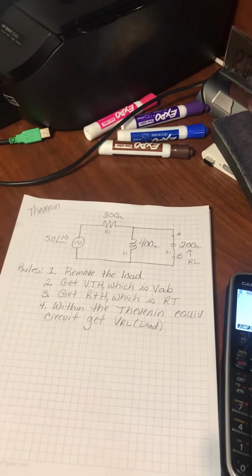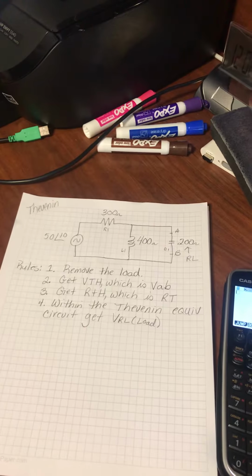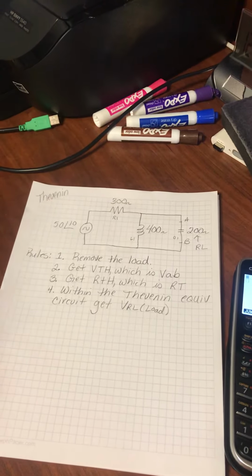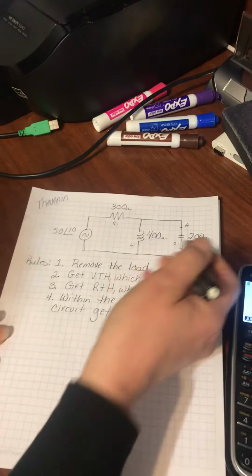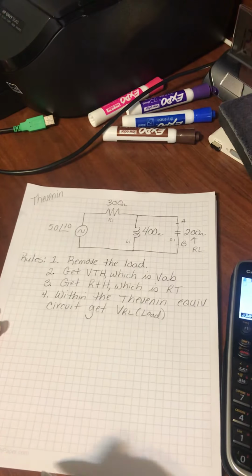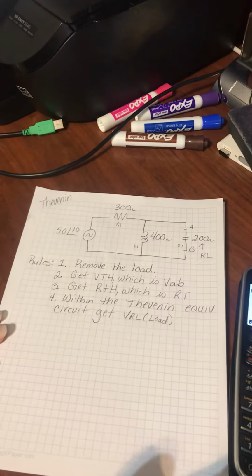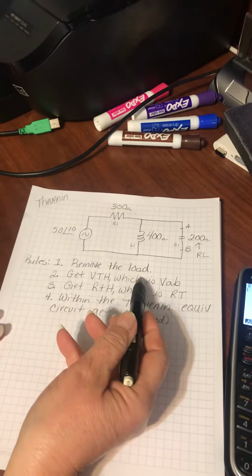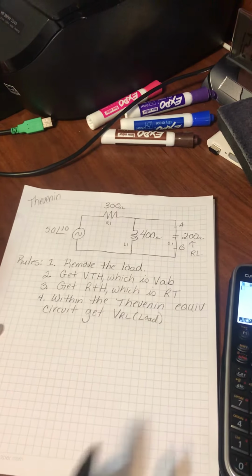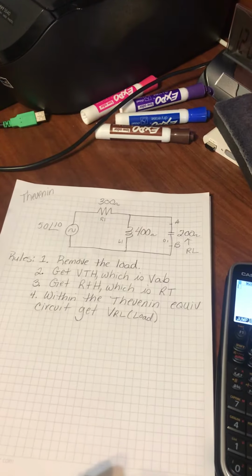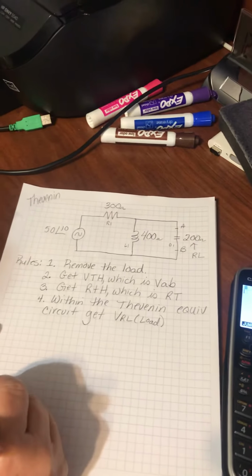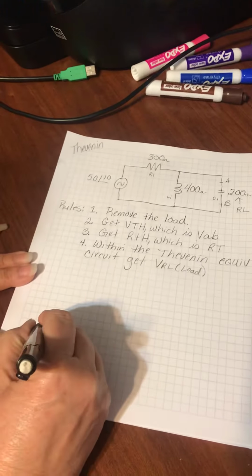Okay, so today's first Thevenin video, I'm going to explain how to do them. This is a normal, regular, simple circuit. There are some rules. The first thing we need to do with a Thevenin equivalent circuit is remove the load. This 200 ohm capacitor is the load. So we're going to create a Thevenin equivalent circuit.